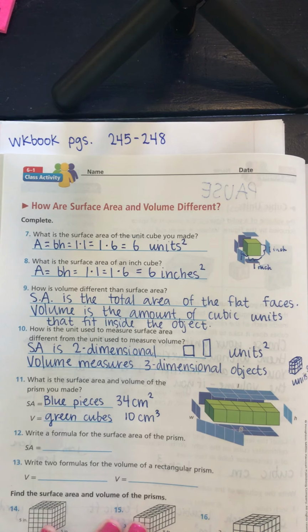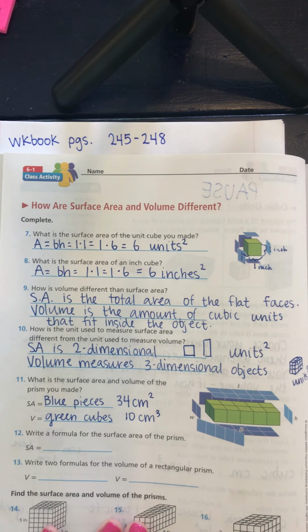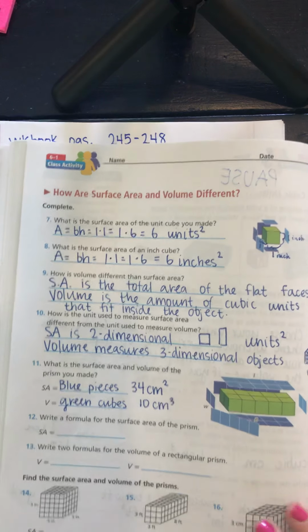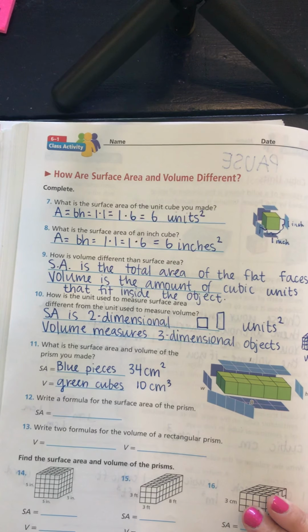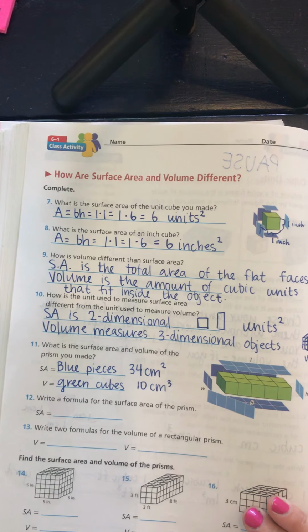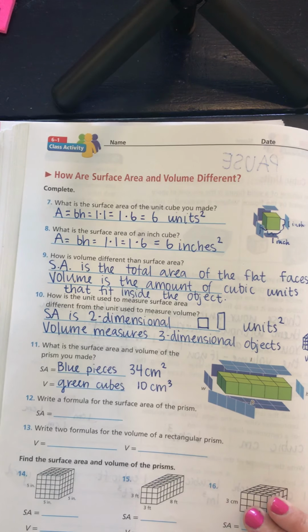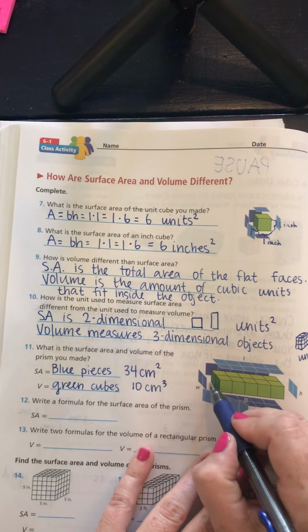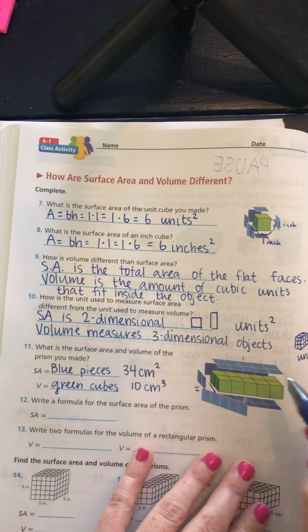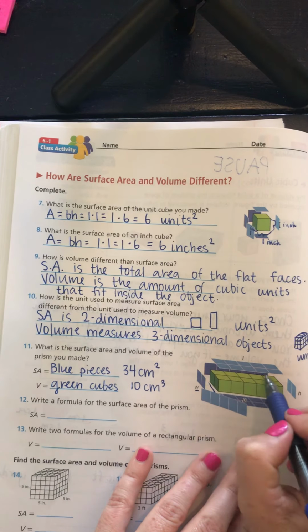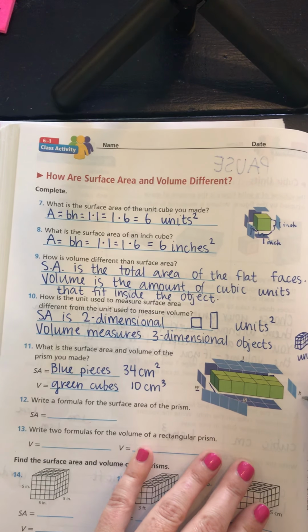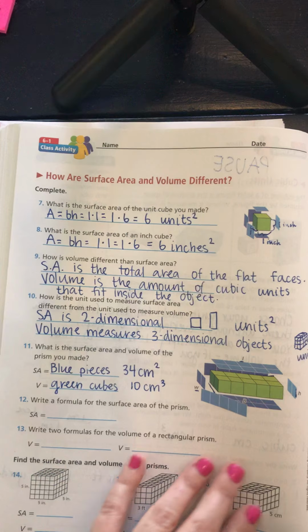Write a formula for the surface area of the prism. Okay, so going back to that, I guess they do want us to do it the algebraic way. So write a formula for the surface area of the prism. Here is our width, this part here, and you can see it's labeled. Our length is this long part, L, and our height they have labeled here.